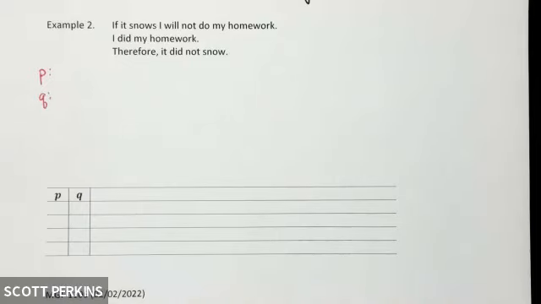No negation, yes. So the question, in case you didn't hear it, is when you write down your simple statements, always leave out the negation. Leave out any nots or no's or anything. Great question.